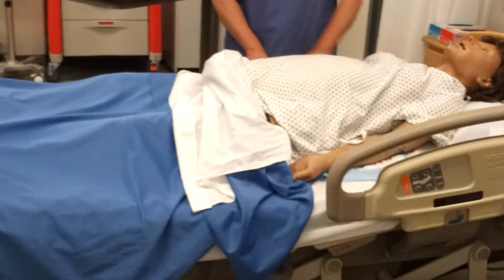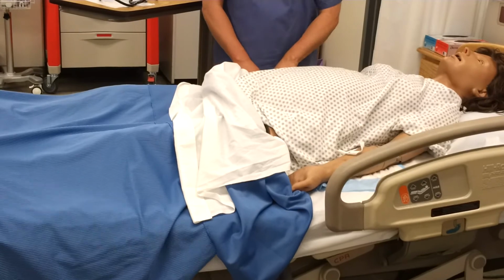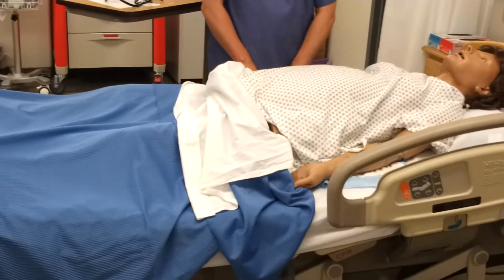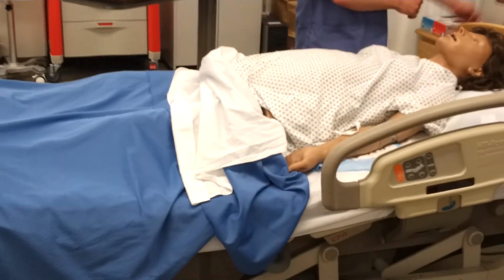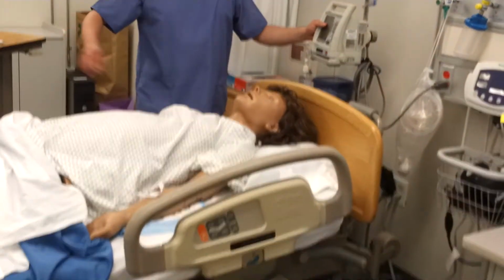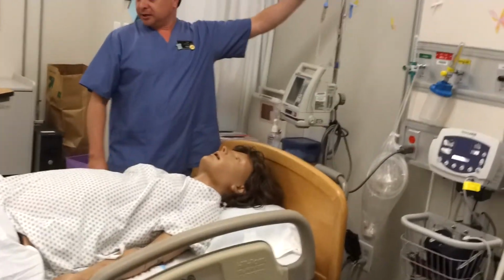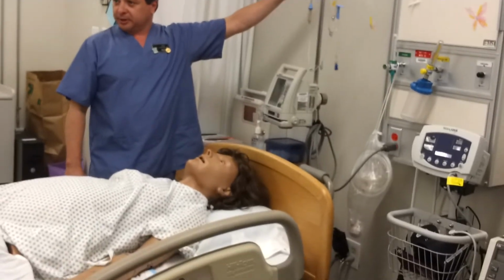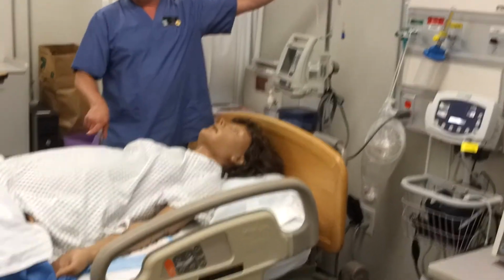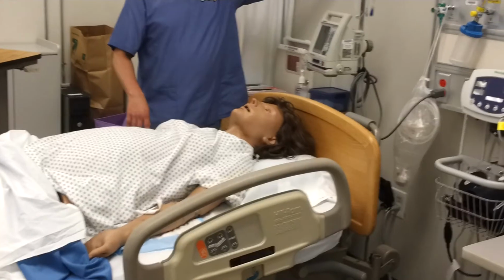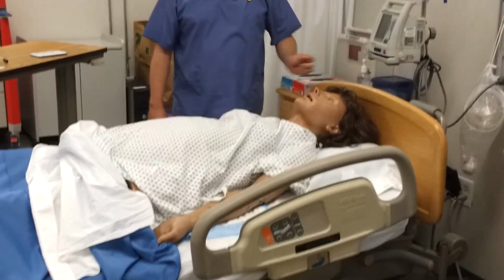If it's hooked up to fluids, then again, I look at the site, look up here, follow along, making sure the tubing is okay, following along to here. Is it running at the rate that it's supposed to be? And is this the right medication? I got that all in report, so I should know that. If it's not, then I need to report that to the nurse.